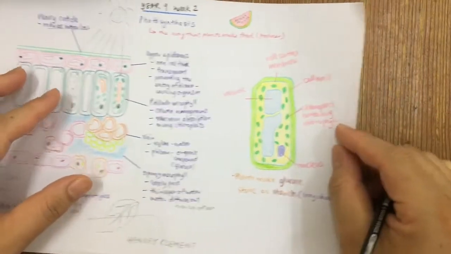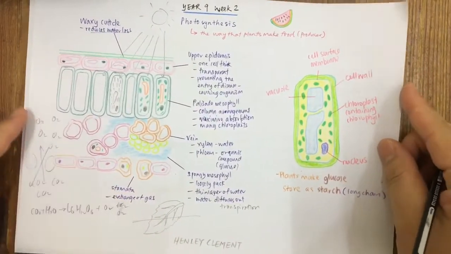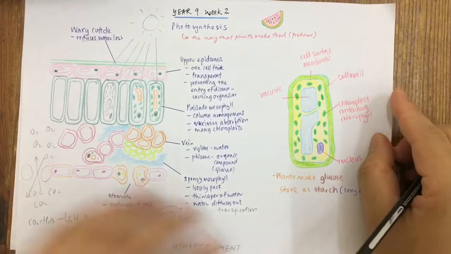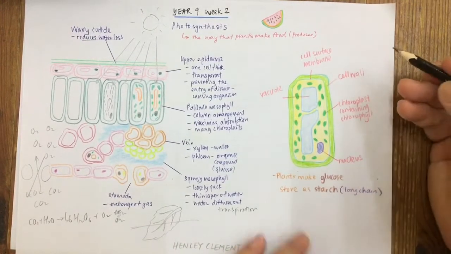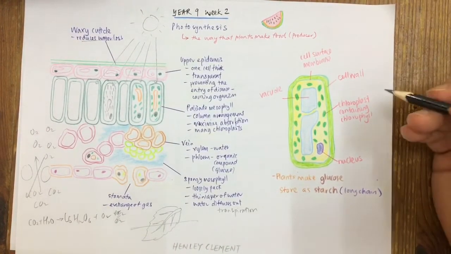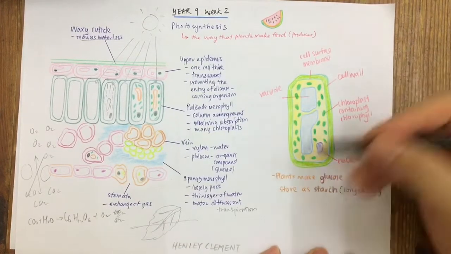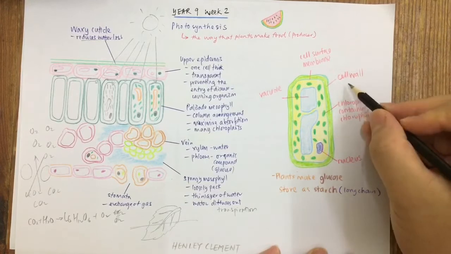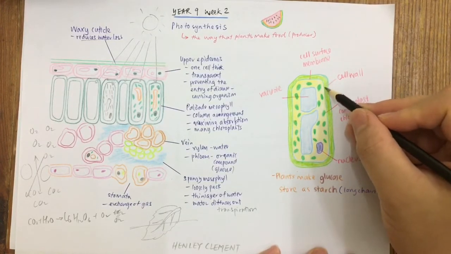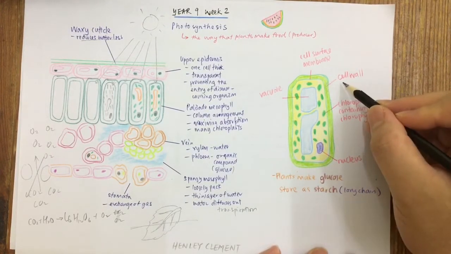Okay, enlarge the cell for you to have a detailed look. This is Mr. Handy Clement. Cell surface membrane. Okay, the outer layer is called this one. This green color is the cell wall.